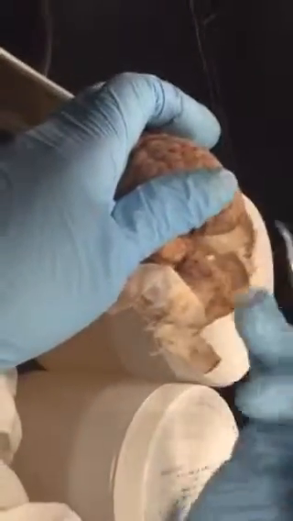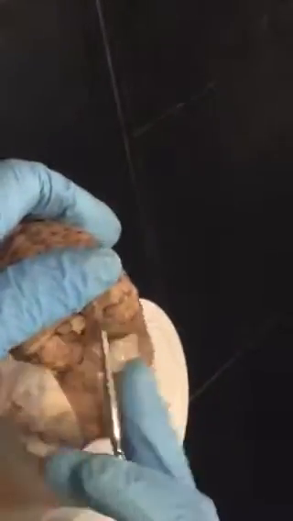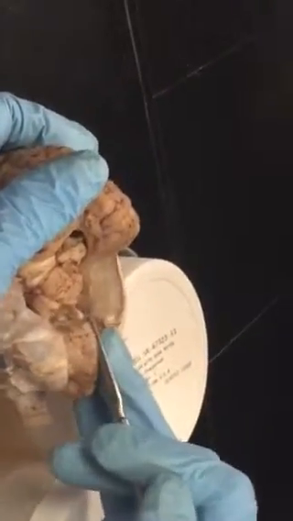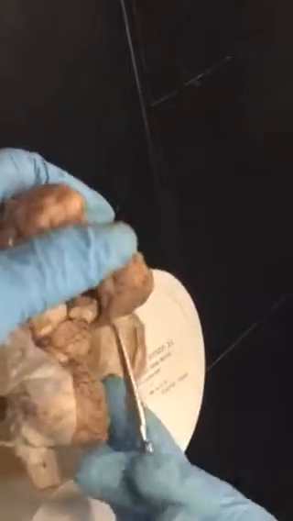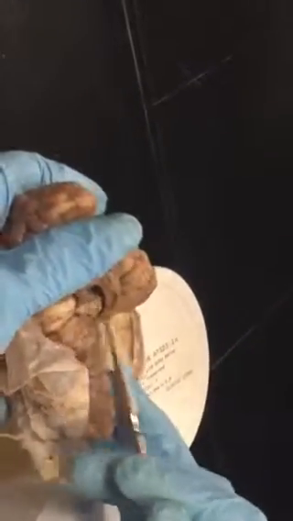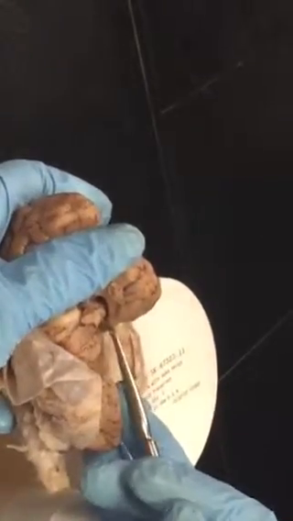Okay, and then name this structure. These two, the round structures here. Superior colliculi. Not pyramid. Superior colliculi. Okay, that makes sense. And then what about these two? Inferior colliculi. And then what about these two? Lateral ventricles. Well, the real thing here is not a ventricle. It's actually what? The thalamus.